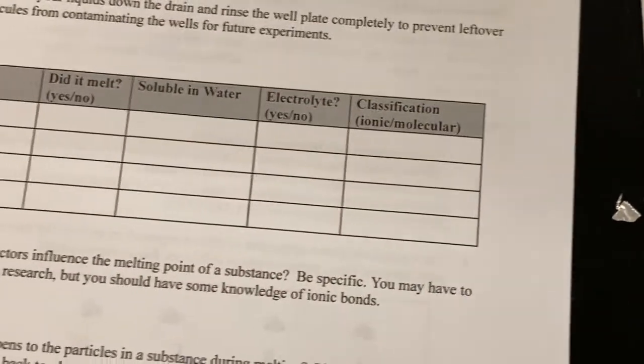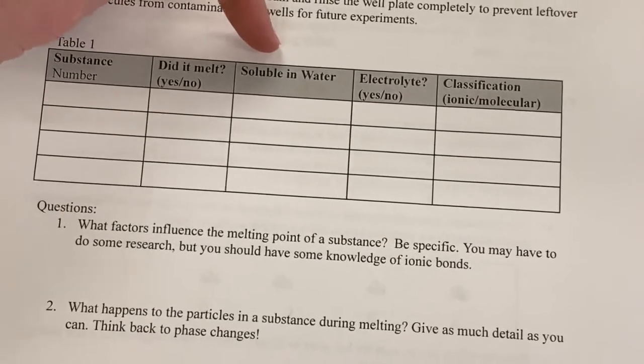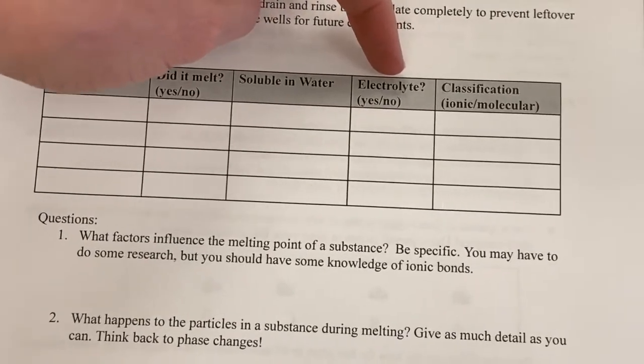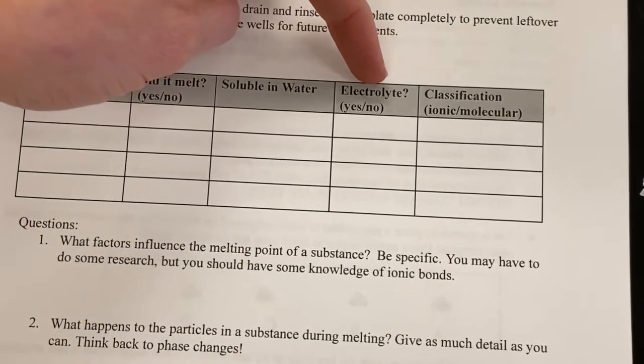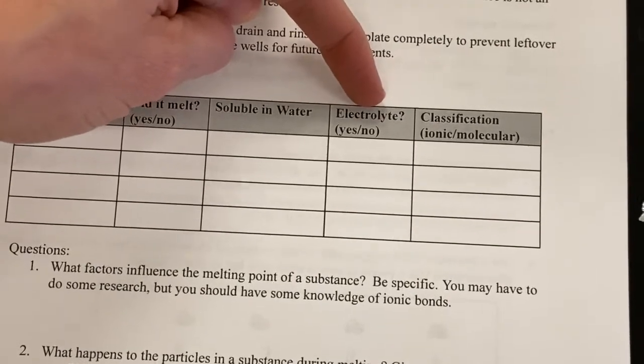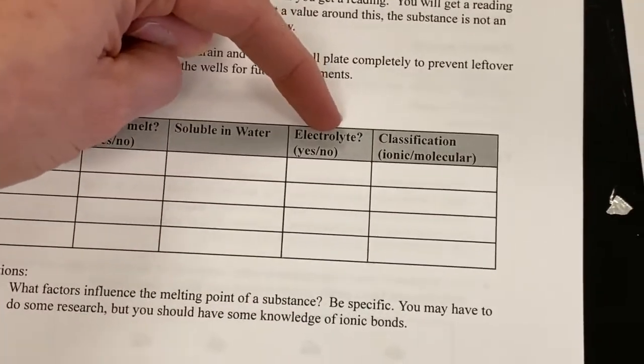Okay, so this is your table, guys. This is on your lab. This is what you should be filling out for this section. Solubility is whether something is dissolving or not. Okay, electrolyte. So electrolytes, again, if something is an electrolyte, it's really good at conducting electricity. So we'll see a high reading on the electricity probe, or the conductivity meter. All right, let's get that reading.